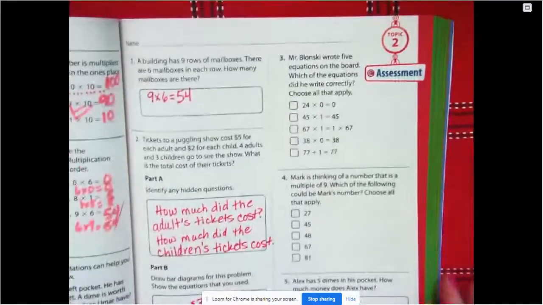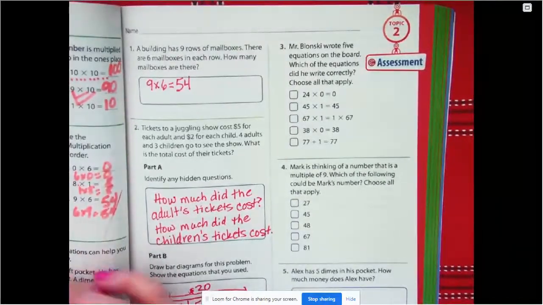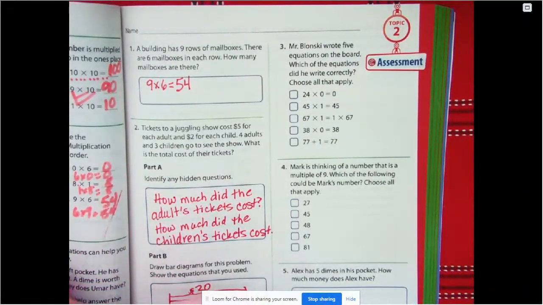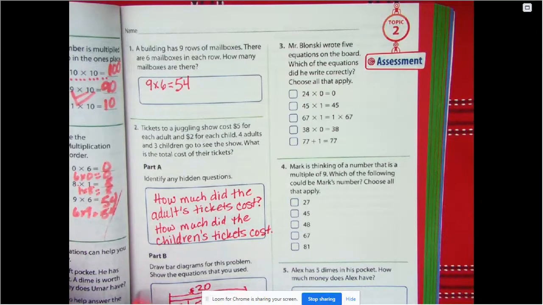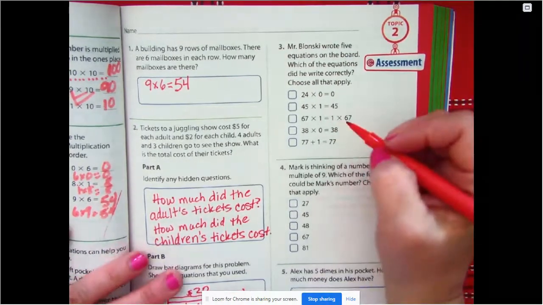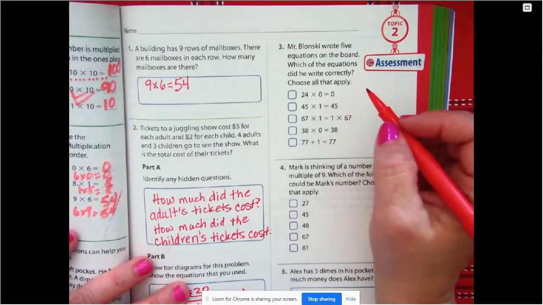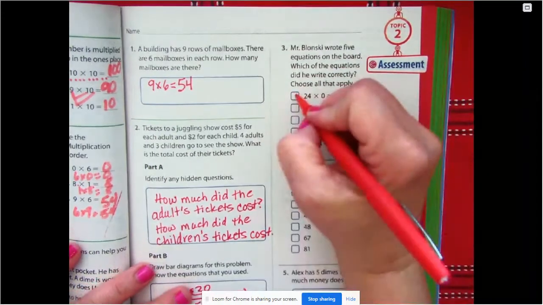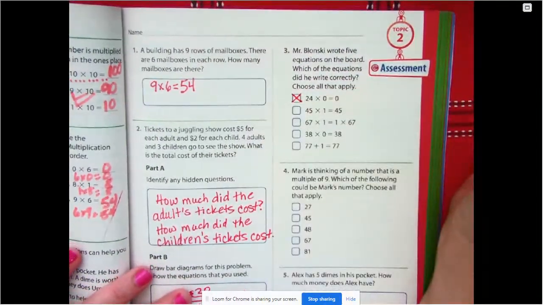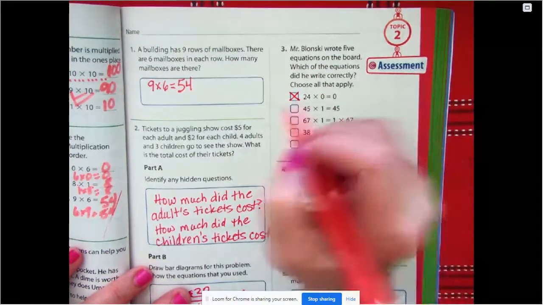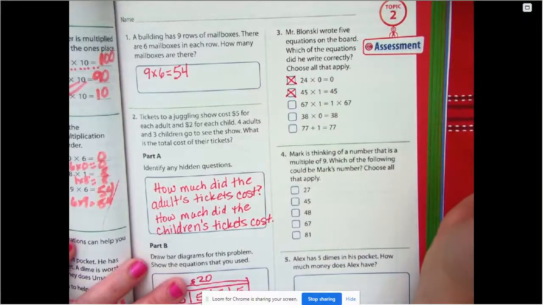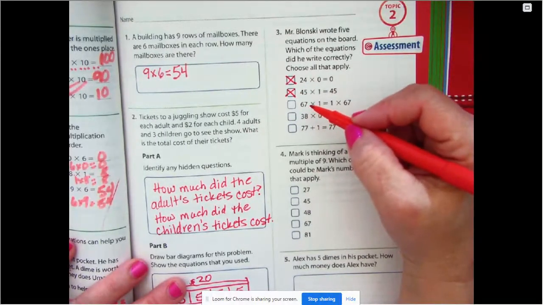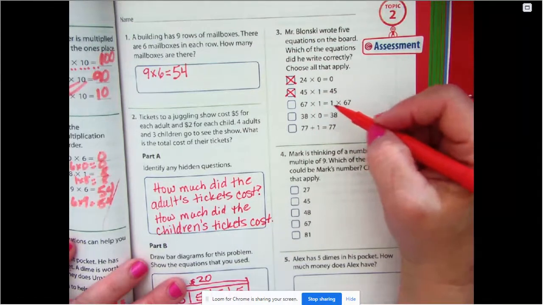All right, so number 3 says Mr. Blonsky wrote 5 equations on the board. Which of the equations did he write correctly? Choose all that apply. So we know that there's going to be more than one correct answer. The first one he wrote was 24 times 0 equals 0. Is that correct? Yes. Next, he wrote 45 times 1 equals 45. Is that correct? Yes. Then he wrote 67 times 1 is equal to 1 times 67.